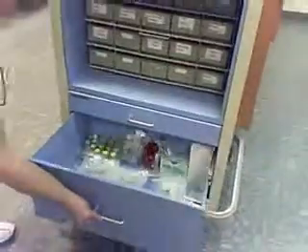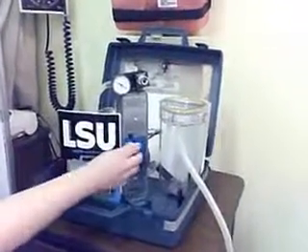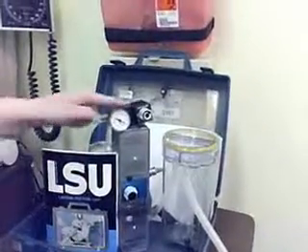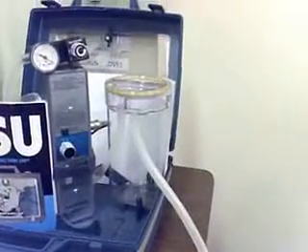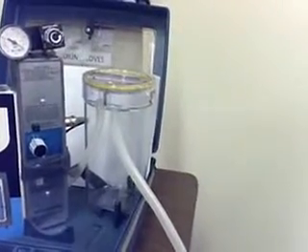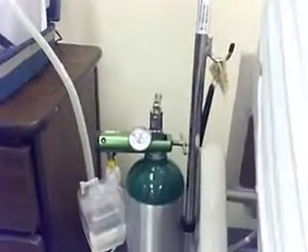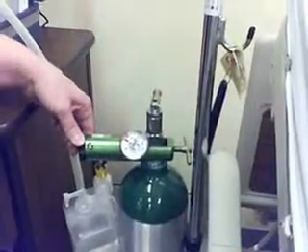Now let's move to the patient's room area. In the room is a chair for a family member. On the bedside table is a suction machine. Turn it on by turning the middle dial to the right and use the upper dial to adjust the amount of suction. Don't forget to assess the content of the suction container if it's being used. Next, you'll see the oxygen tank. It has a dial setting that can be adjusted for liter flow.